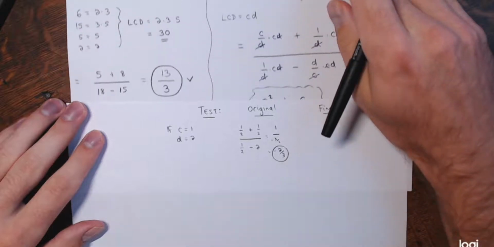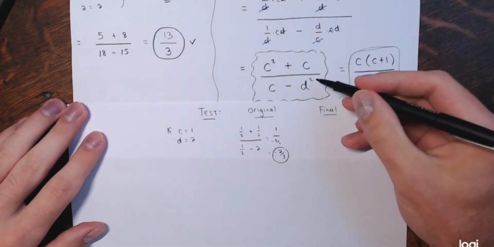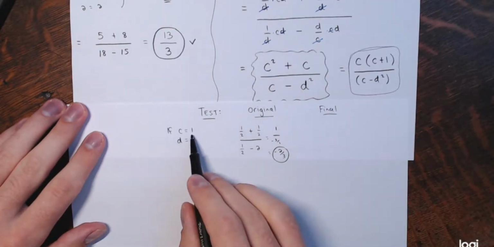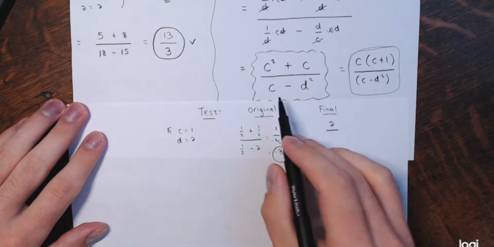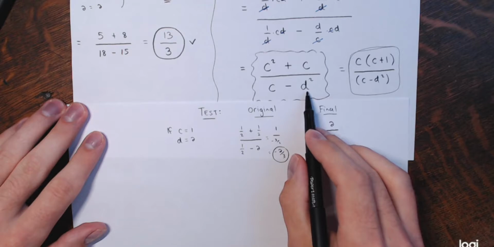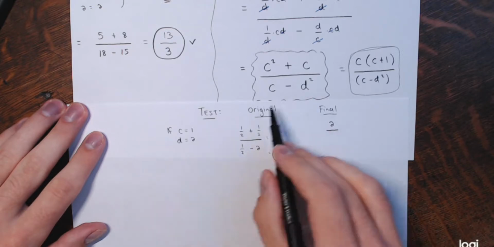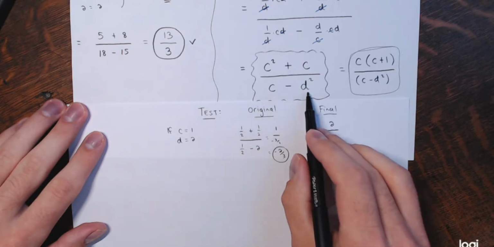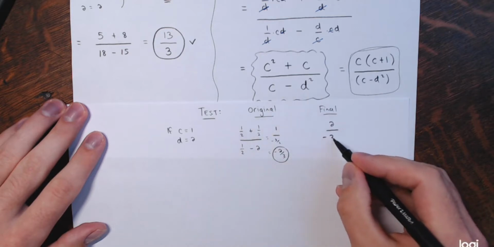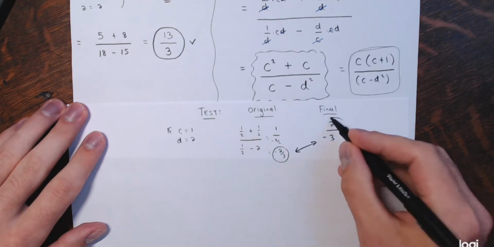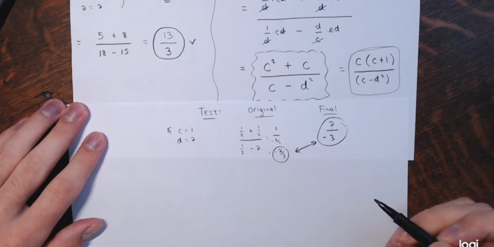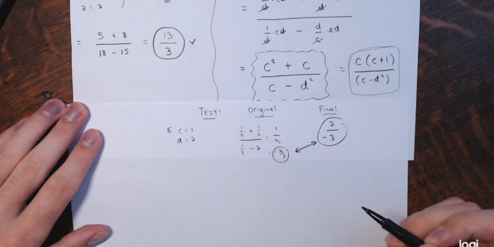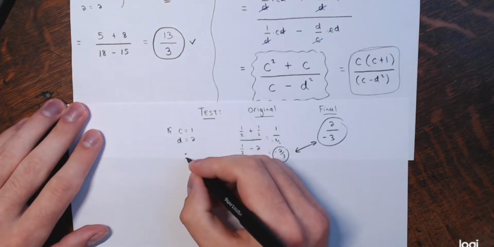And then when I look at the final expression, right, this in the box here, if I replace c with 1, you have 1 plus 1 is 2 in the numerator, and then 1 minus 4, right, d is 2, c is 1. 1 minus 2 squared, 1 minus 4 is negative 3 in the denominator, and these are the same value. Negative 2/3, 2 divided by negative 3 is the same as negative 2/3, right? They're the same value. And that should happen all the time.